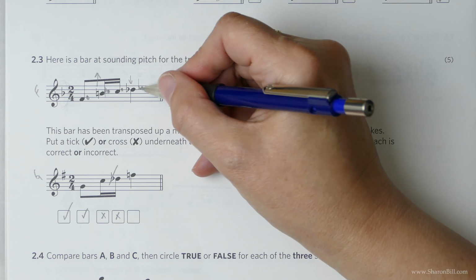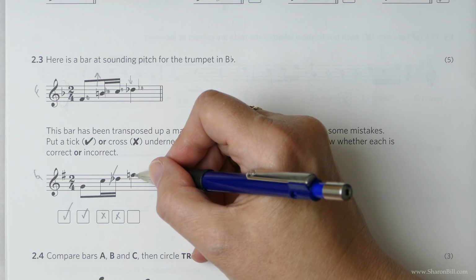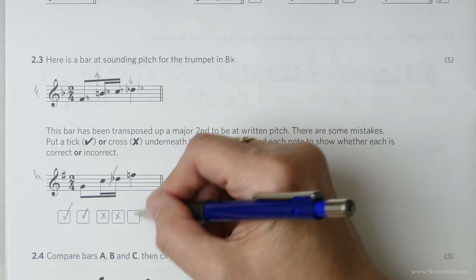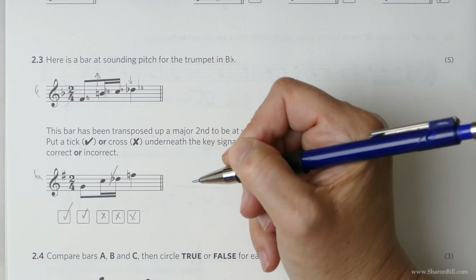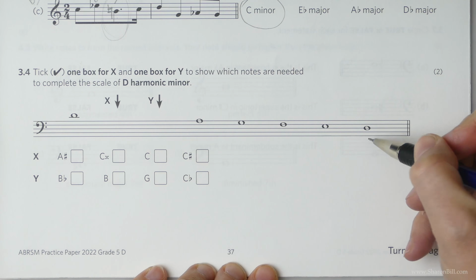And then here, this should be an E flat. And in actual fact, they've gone up even higher than that. And they've raised it to a third, haven't they? So that's also incorrect. So there we go. So we've got to complete this scale. Notice it's a descending scale.